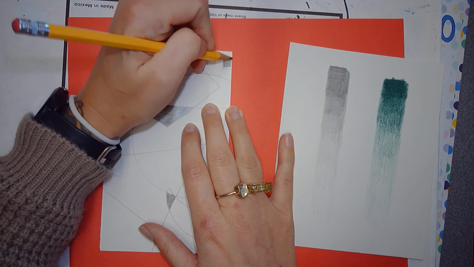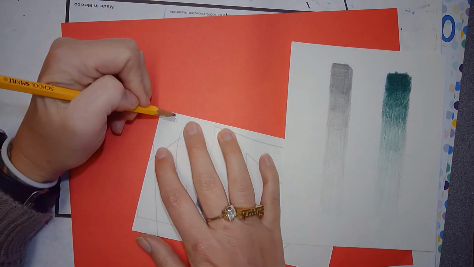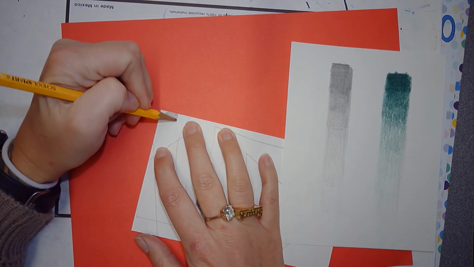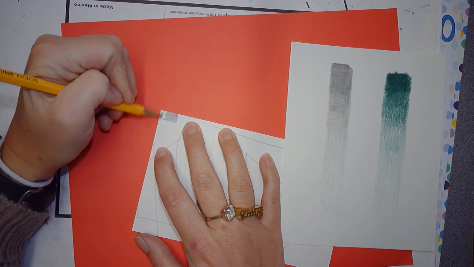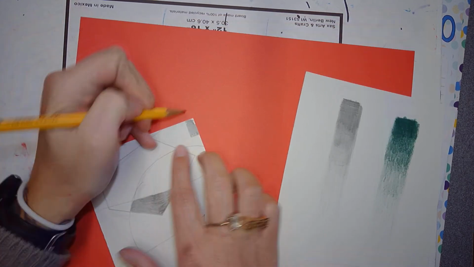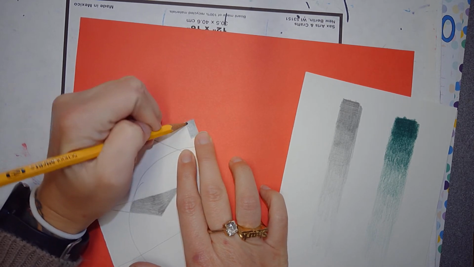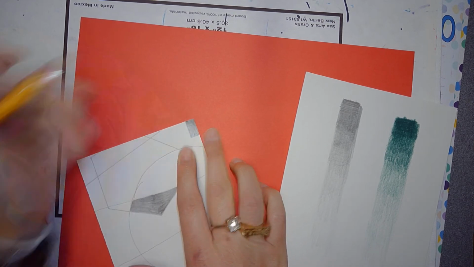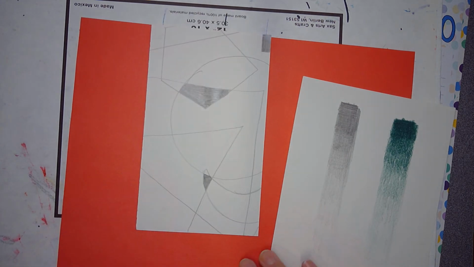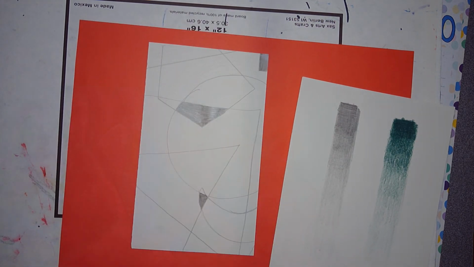I'm doing them all over. And I'm pressing down as hard as I possibly can for these ones. And those are my shadows, my deepest, darkest values.